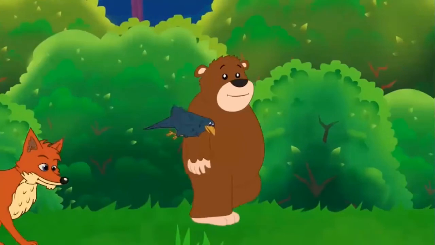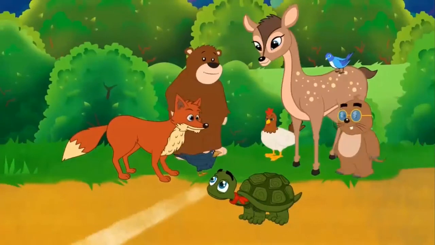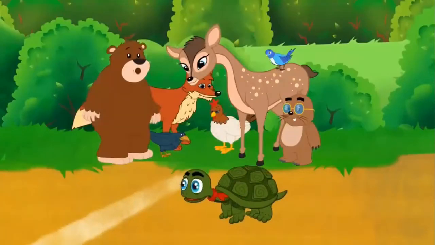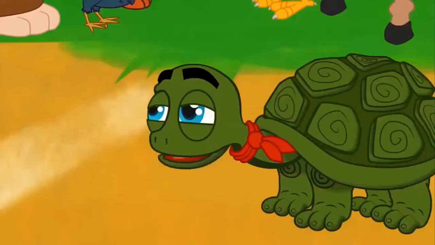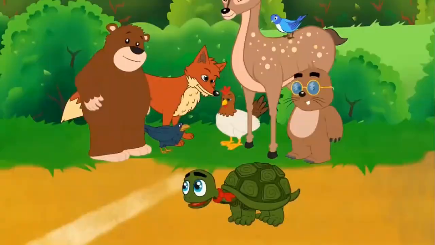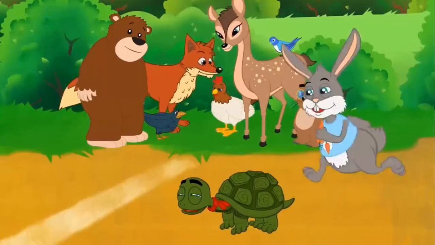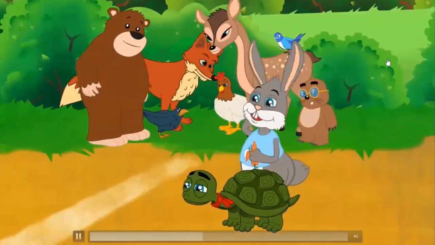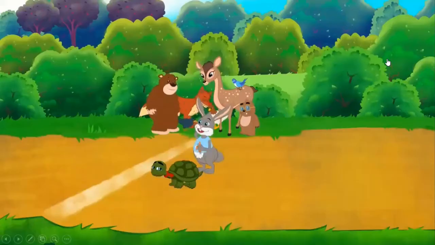The following morning, the animals arrived at the racecourse. They noticed the turtle waiting at the starting line, all ready to go. Very sure of himself, the turtle was smiling. Please tell me how you're going to beat the rabbit. If he really is so proud and a big show-off, as you all say he is, then this race isn't going to be hard at all. Soon after, with his very stuck-up attitude, holding a carrot, the rabbit arrived at the racecourse. Let's race and finish this. I still haven't had breakfast.